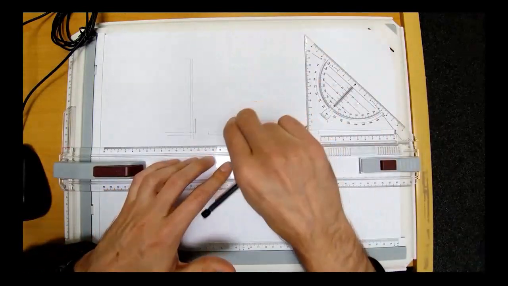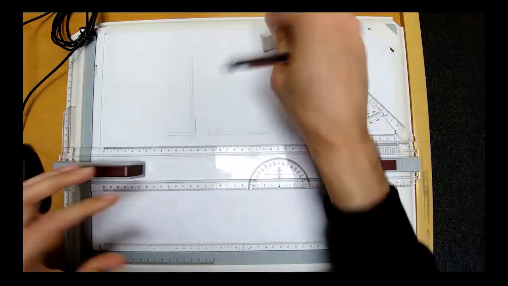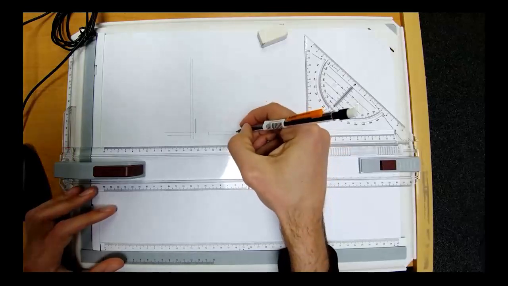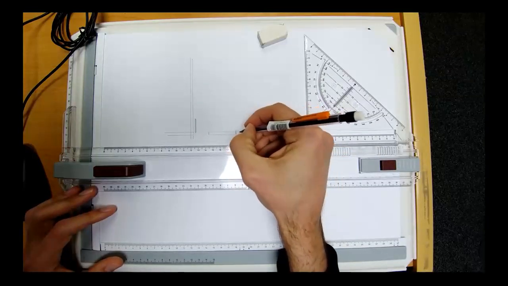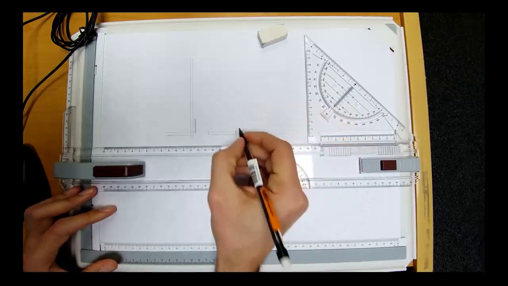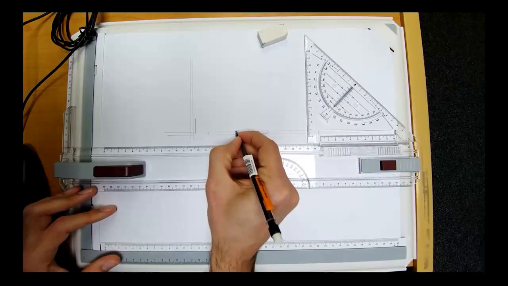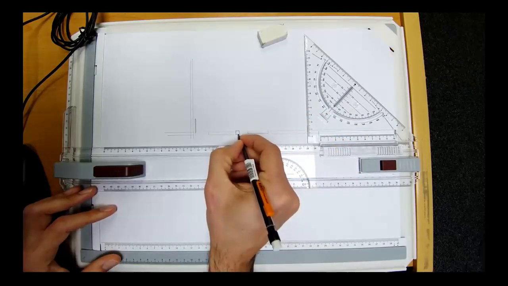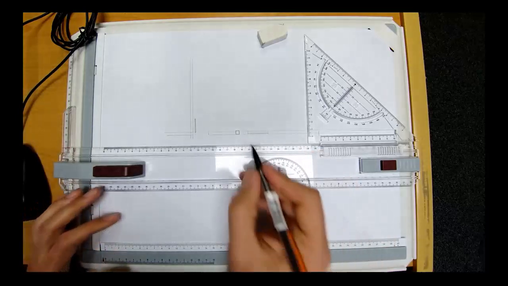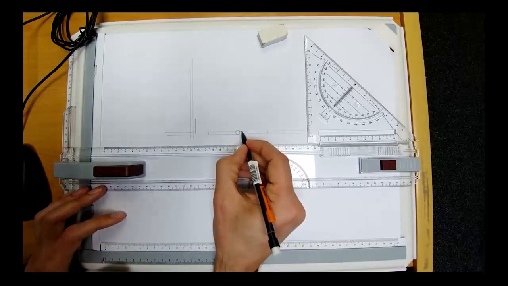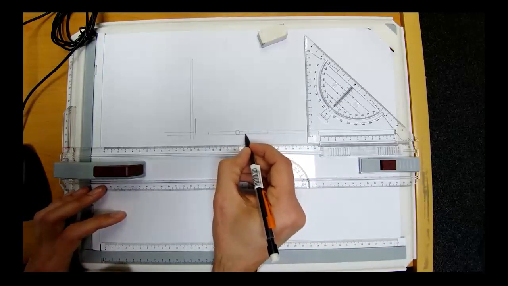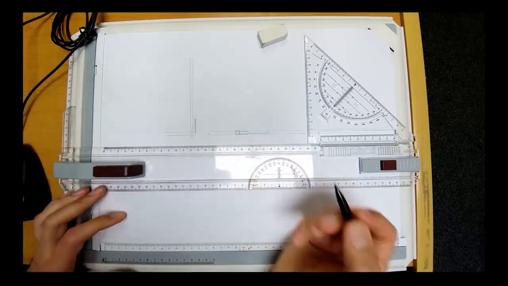I mean, not thicker. The lines are not as dark as the wall lines, but the column itself is wider than the walls. Okay.